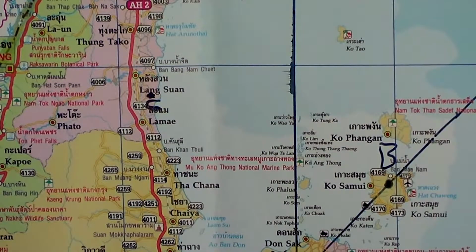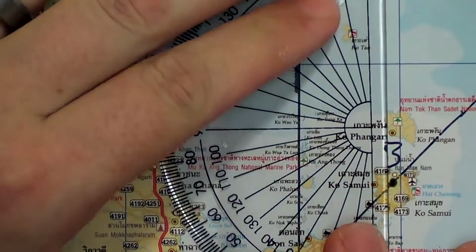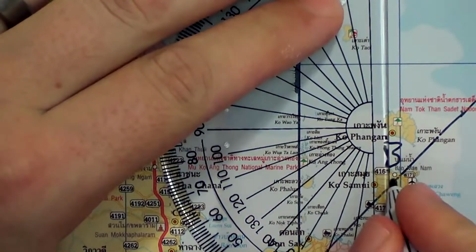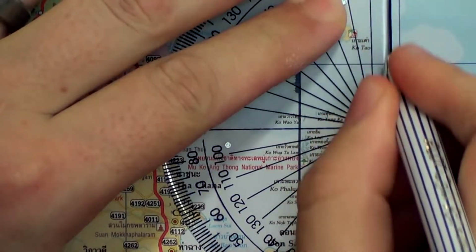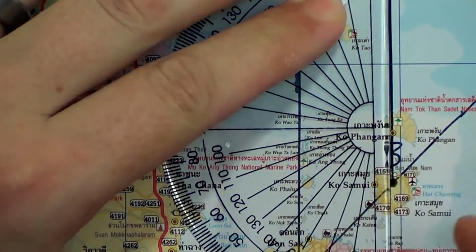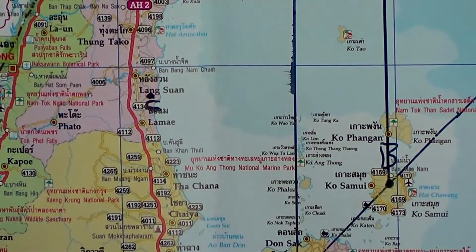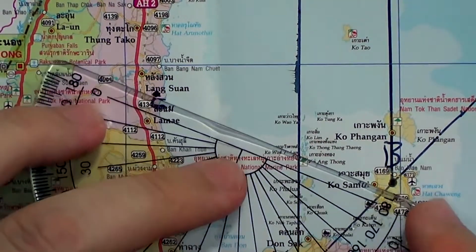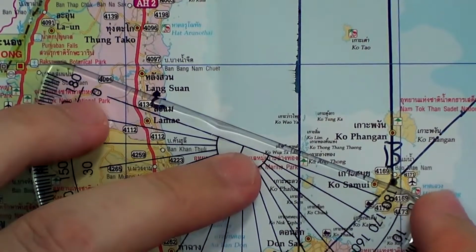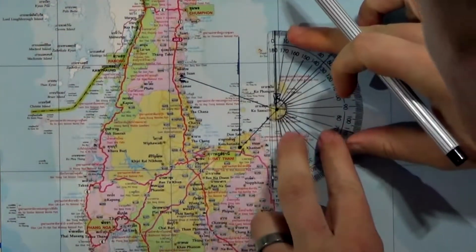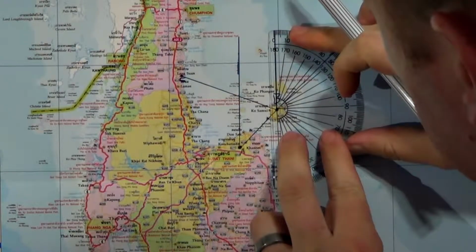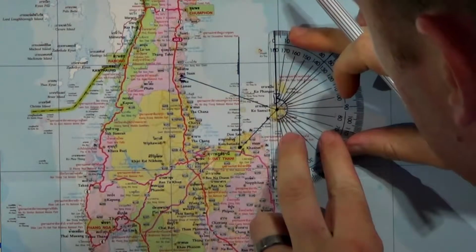First step is to draw your perpendicular line on point B. This is your starting point. You always draw the perpendicular line on your starting point, which in this case is point B. Okay, second step is to draw a line from point B to point C. Now it's very important to place your protractor in the right position. That is step number 3.